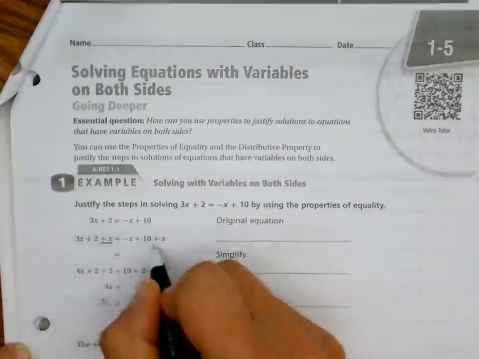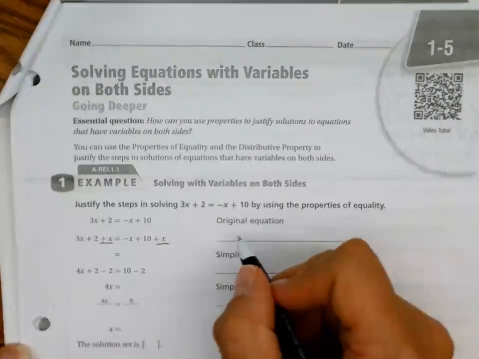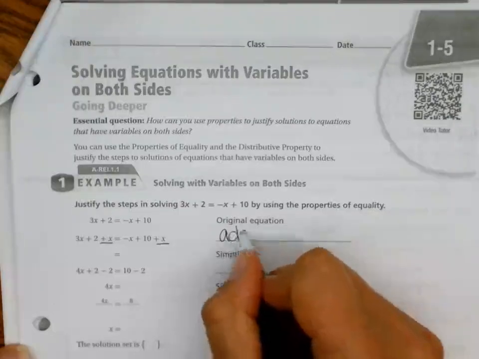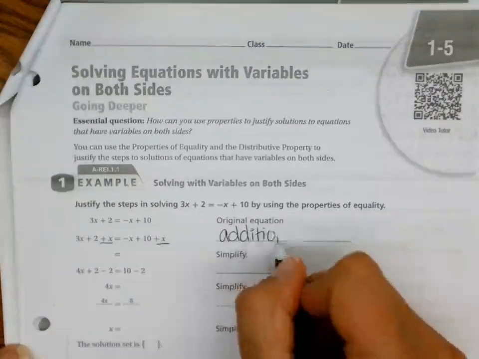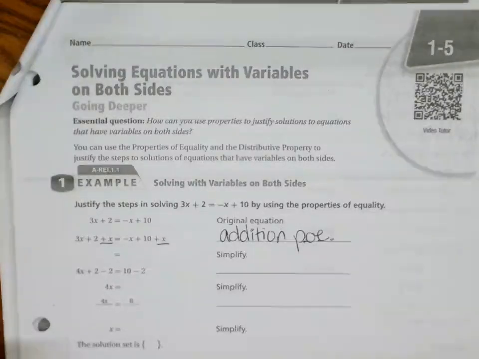What you do to one side, you must do to the other, right? And that is the what? Because remember, if you add something to both sides, it's the addition property of equality, which you can just call POE, property of equality, because what you did to one side, you did to the other.